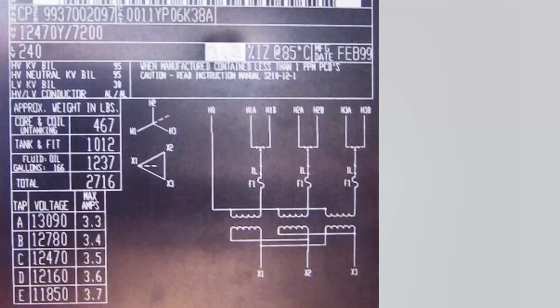So let's look at this one right here. I already did this on a previous video. This is a YN with a delta 1, okay? Put that in your TTR to calculate it right.